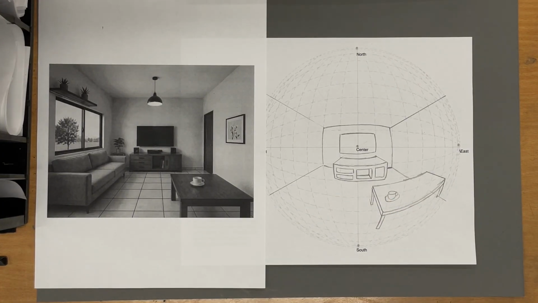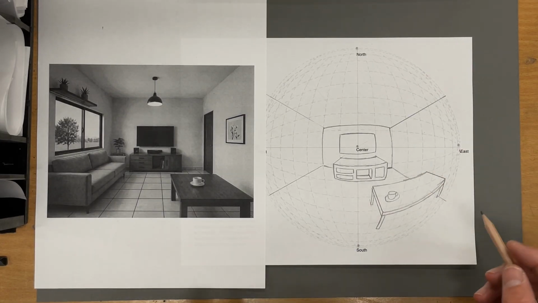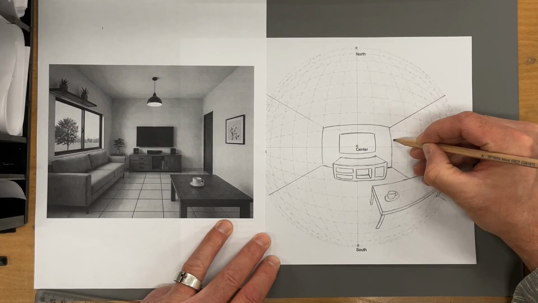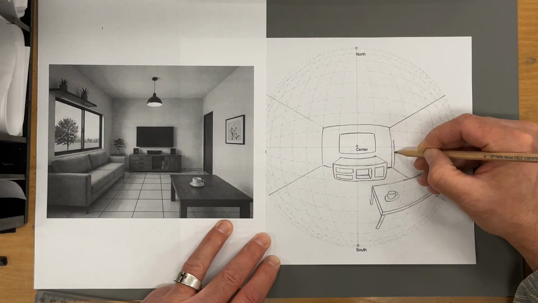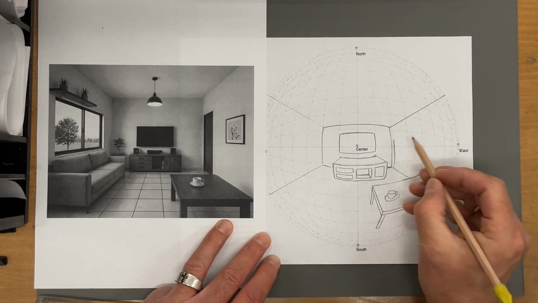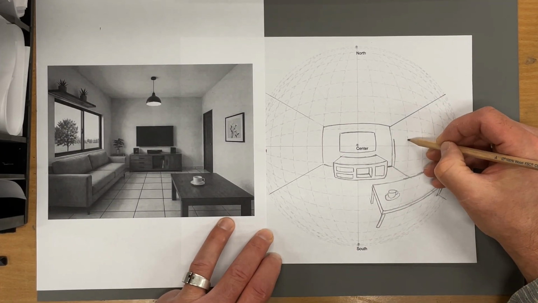All right, so we have our little coffee cup there with the saucer, and then what we're gonna do is do some other features over here, like the door, for example. Now the door, let's do the side of the door first. So I'm gonna draw it right here. It's gonna be curving from the north to the south, right here. And then the top of the door is gonna be a straight line going back to the center.